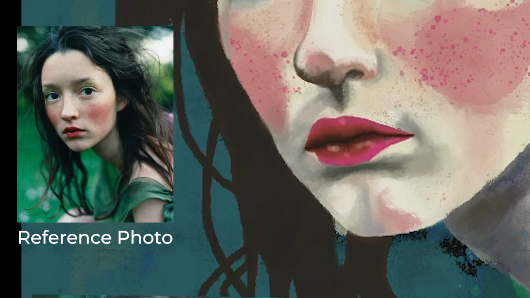I'm adding highlights now, highlights to the lips, throwing some white on and some dark. I always like to save some very dark darks and some very bright whites until the very end. It really kicks the painting up a notch.